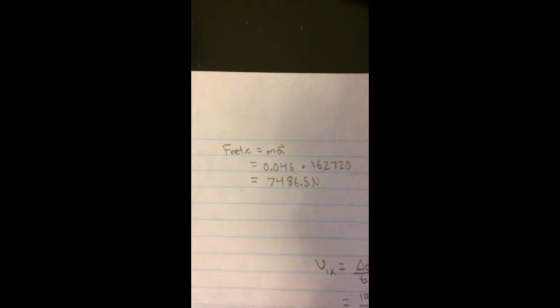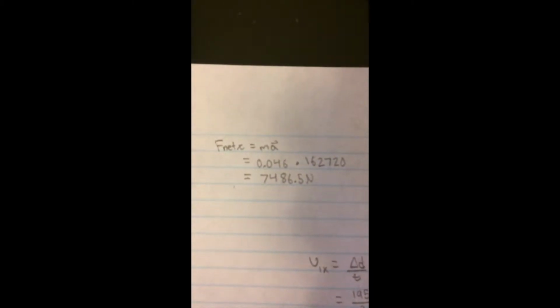that a ball is in contact with the club head is 0.0004 seconds. So that gives us an acceleration of 162,720 meters per second squared, which, used in an FNet equation, given the mass of the ball being 0.046 kilograms, gives us 7,486.5 newtons.